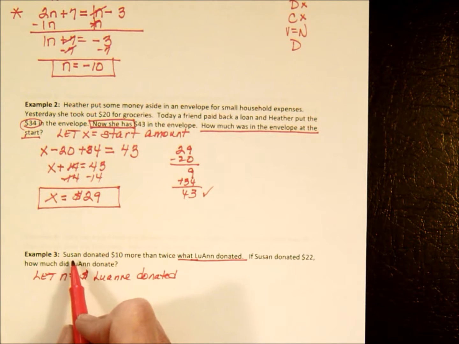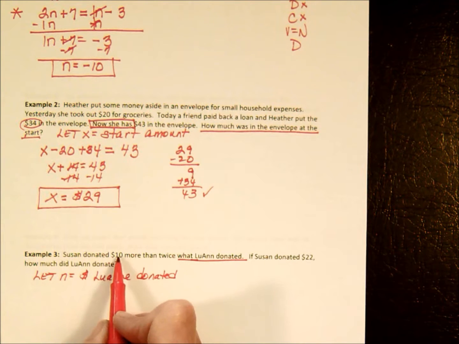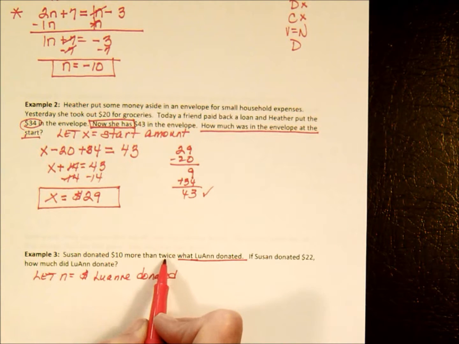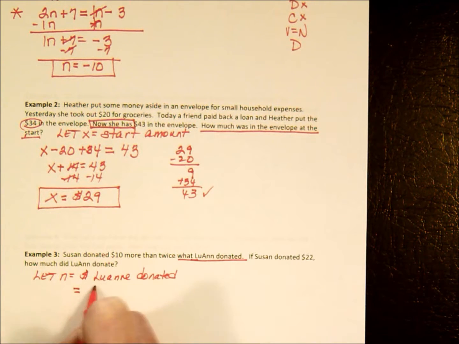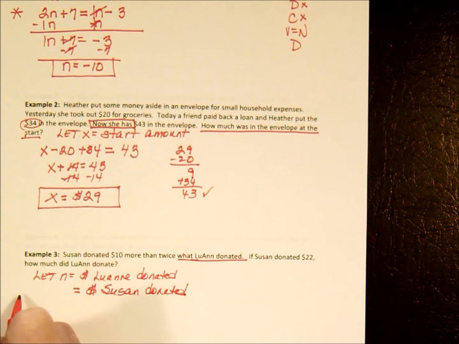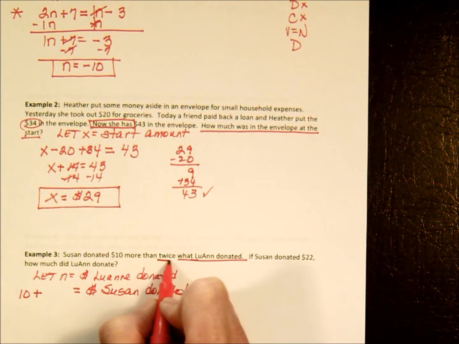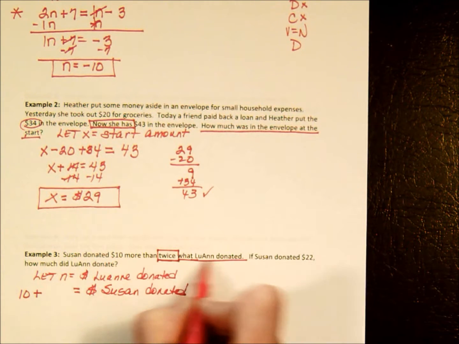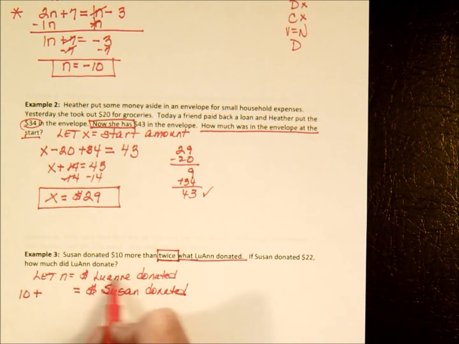Now we have to translate Susan donated 10 more than twice. So the amount that Susan donated is the other thing we need to know, is 10 more than twice Luann's donation. But what is Luann's donation?